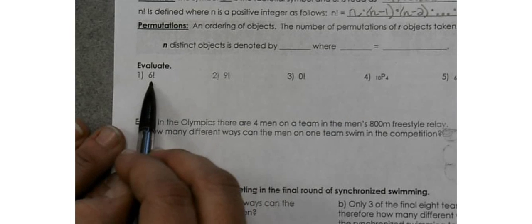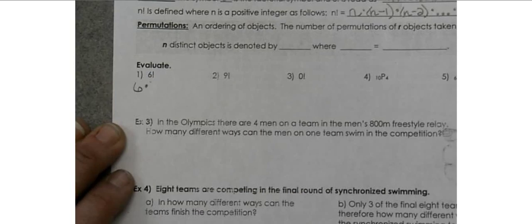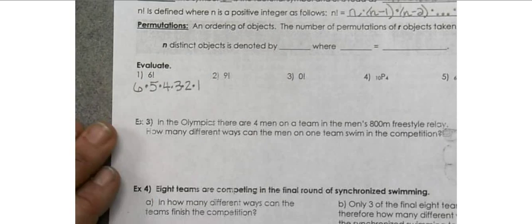So if we were to evaluate 6 factorial, let's just talk about what that means. That means that we'll start with 6 times 5 times 4 times 3 times 2, all the way down to 1.